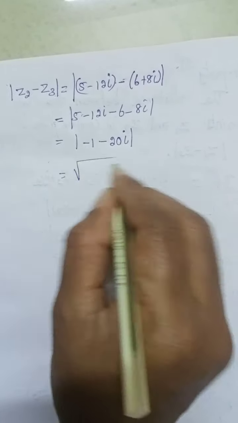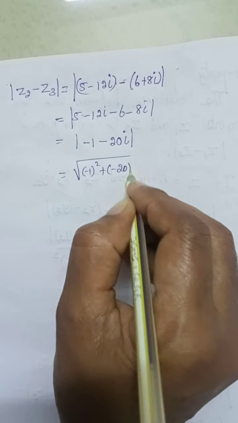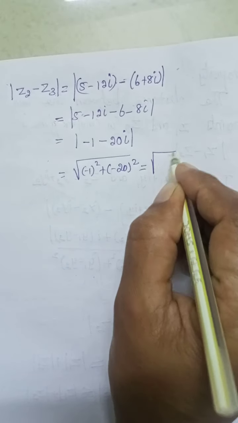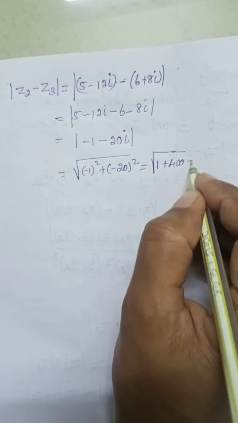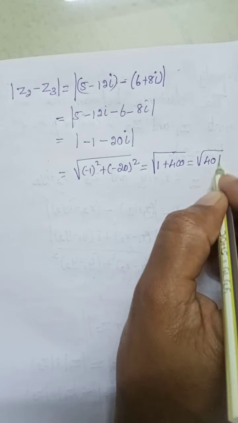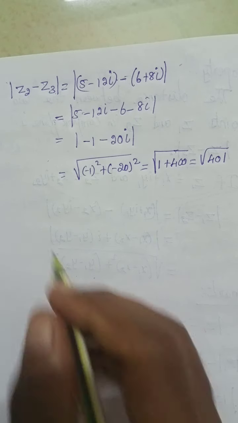Now we can find it: root of (minus 1) the whole square plus (minus 20) the whole square. 1 plus 20 square is 400, that is root 401. This is not a square number, so we can keep it as it is.